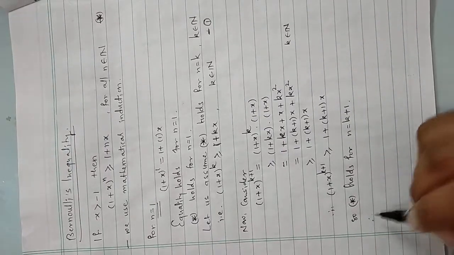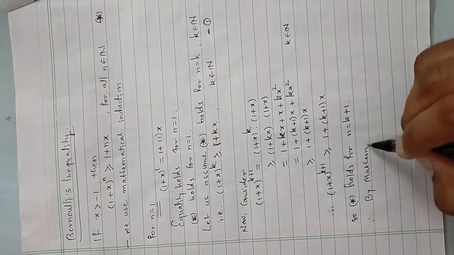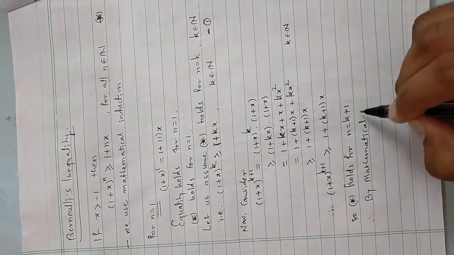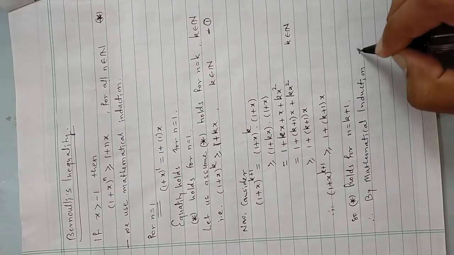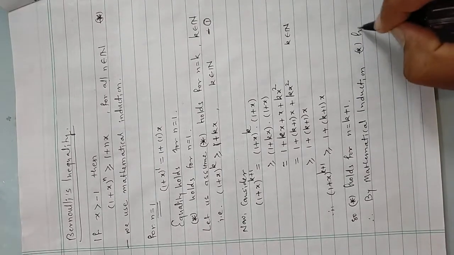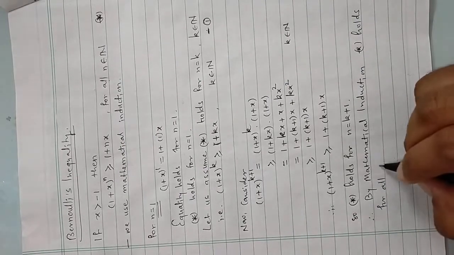Therefore, by mathematical induction, the statement star is true for all natural numbers n.